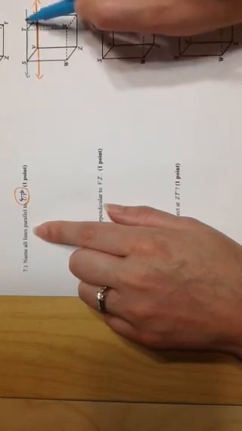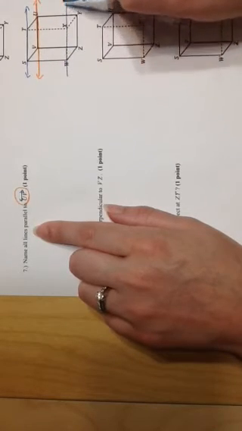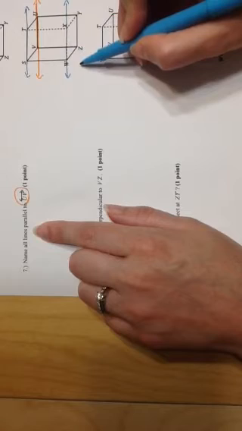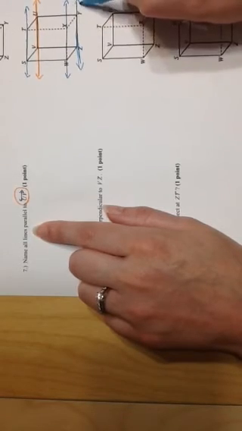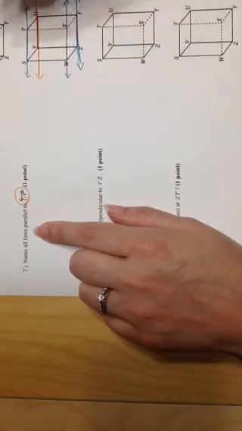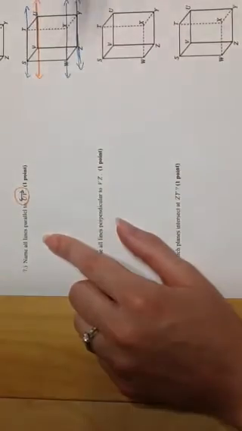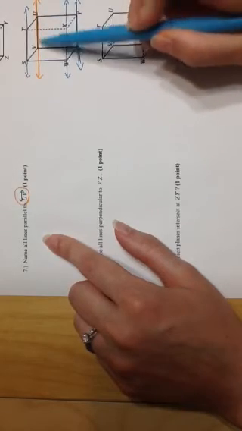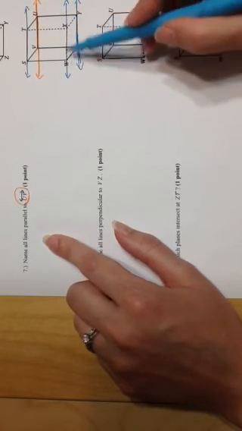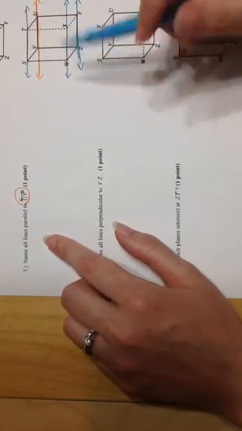So I want them to be in the same plane or heading off in the same direction. And then I want to go ahead and write the names of all of the lines that I highlighted. Now some have a hard time seeing that the orange here, UV, and WX in the back are going to be on the same plane.